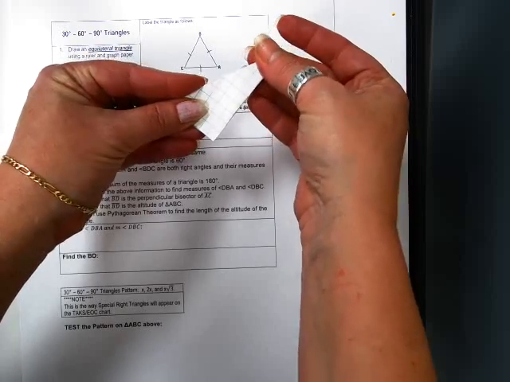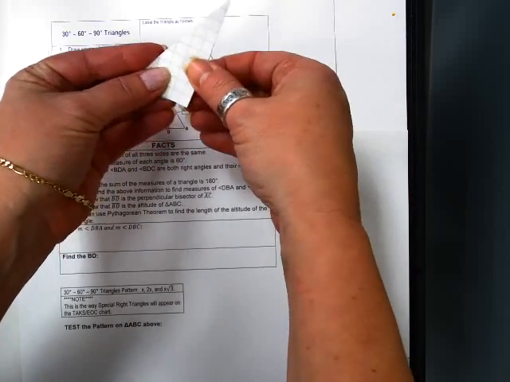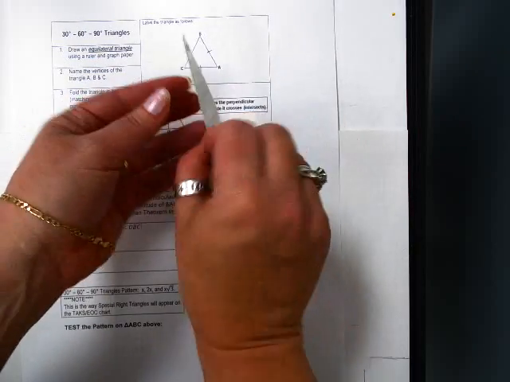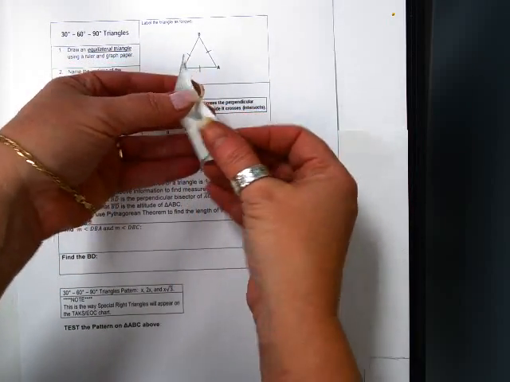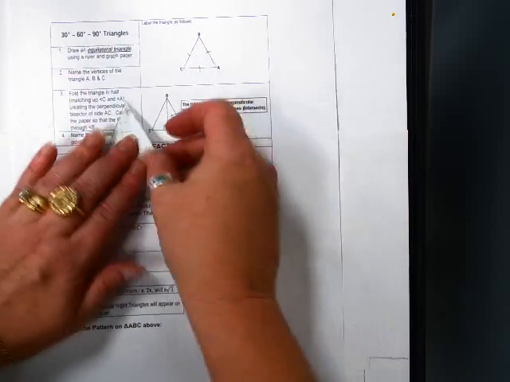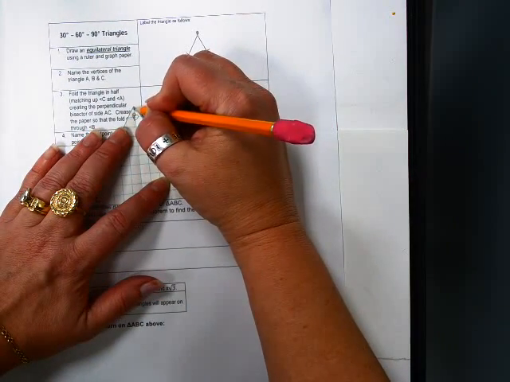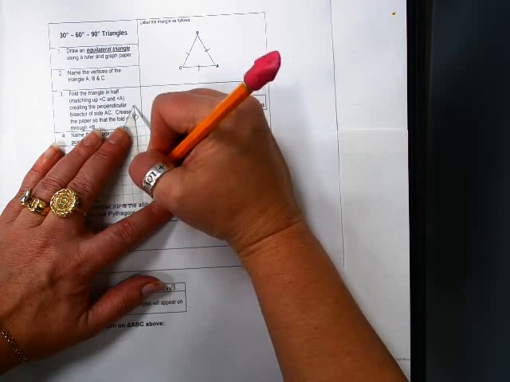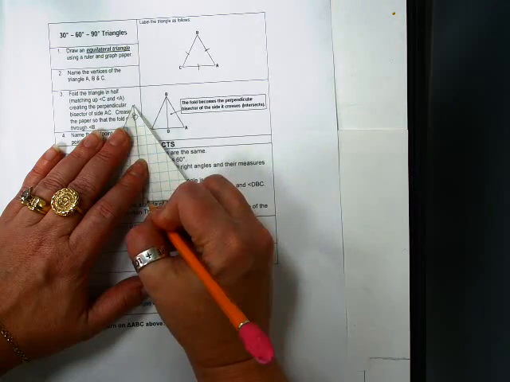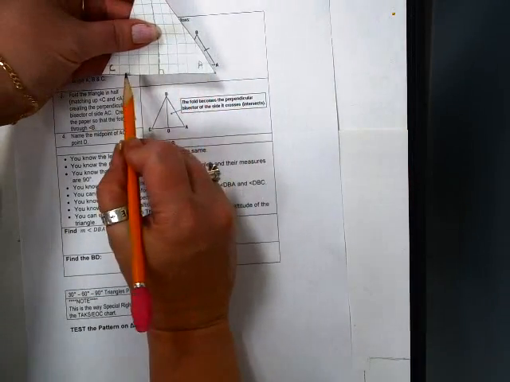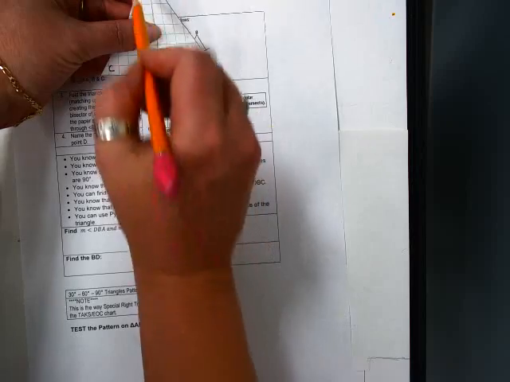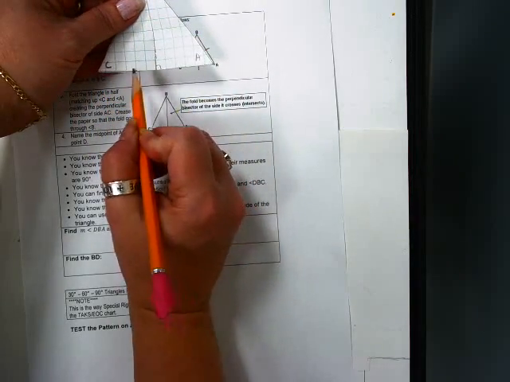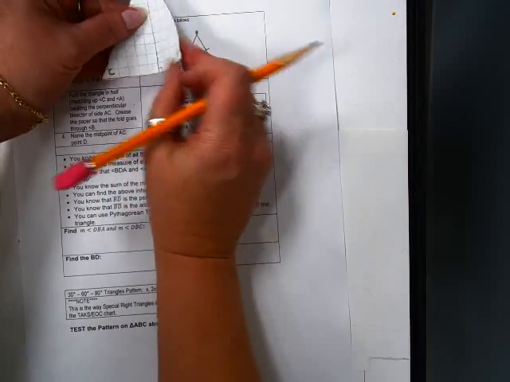Okay. So when you do that and you crease it, what it's doing is it's actually cutting the angle in half, making two congruent triangles. Two congruent right triangles. Okay, now notice what it did to the base. Because this side is congruent to this side, when you draw that altitude down to the base, this time it cuts it in half.